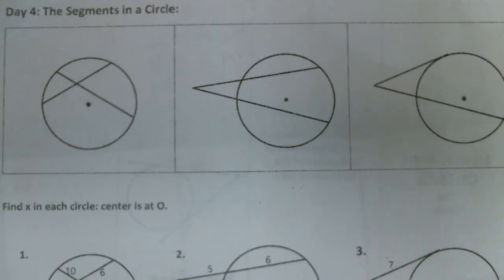I'm making this because I am not going to be here today, so I'm asking the substitute to play this video, me walking you through the entire lesson. So I need you guys to be paying attention because this is actually the toughest lesson in the entire circles unit. So make sure you don't let your mind wander.